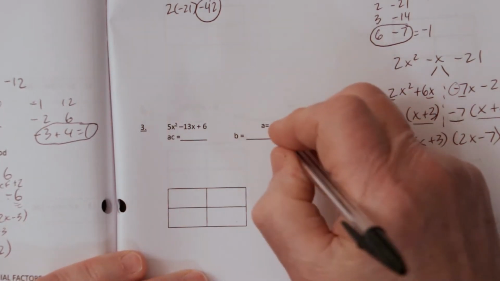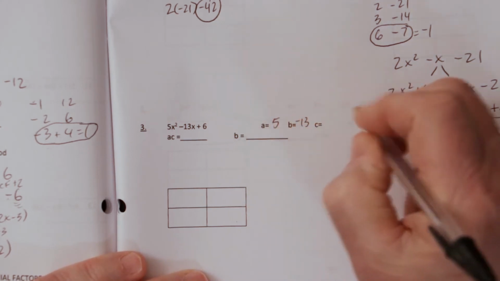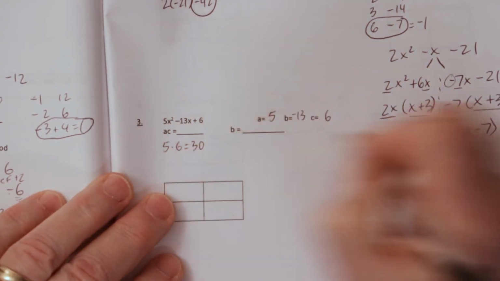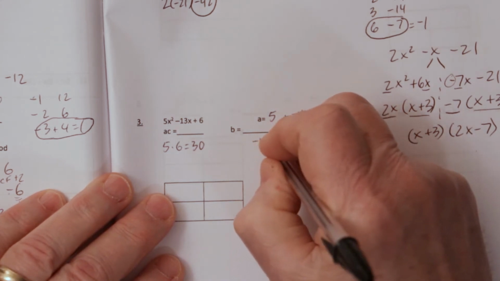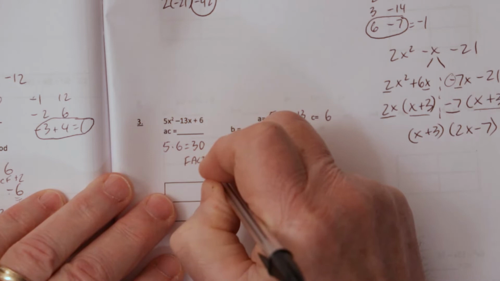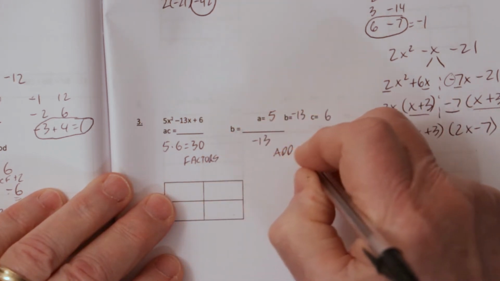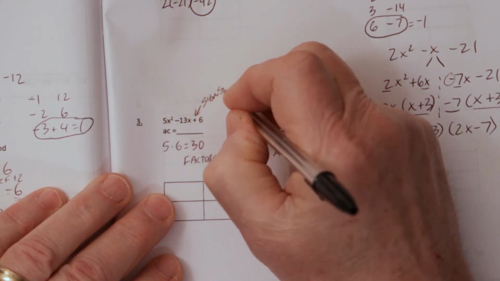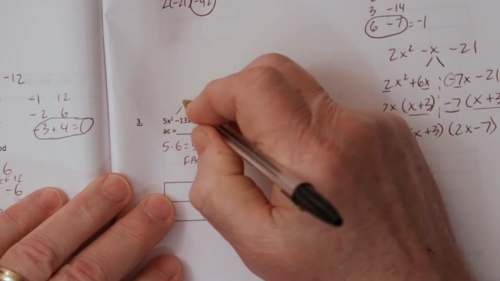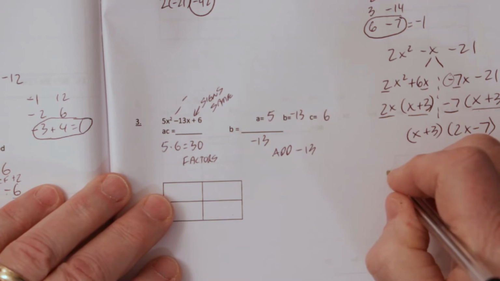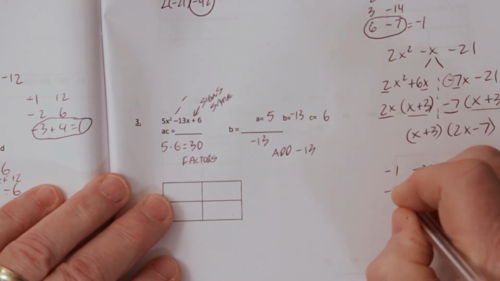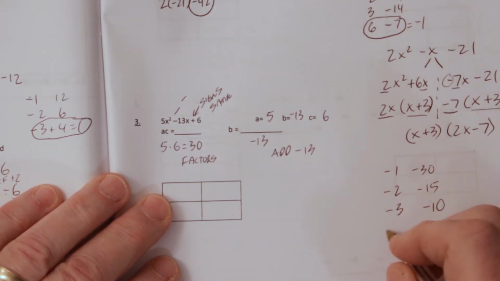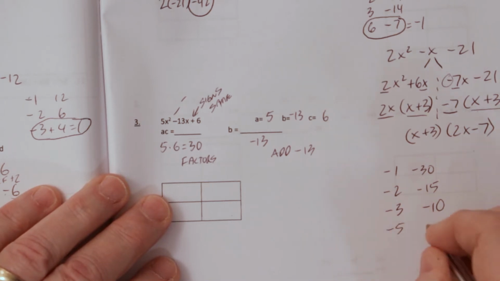So here we go. A is 5, B is -13, C is 6, and then 5 times 6 equals 30. And our B is still -13, so I need the factors of 30 that add to -13, and signs are the same, and they're both minus. Okay, so my factors of 30 are -1 and -30, -2 and -15, -3 and -10, and then no 4, -5 and -6.